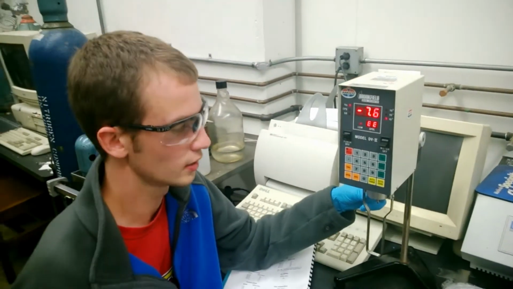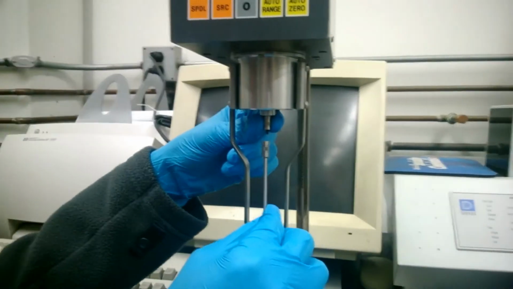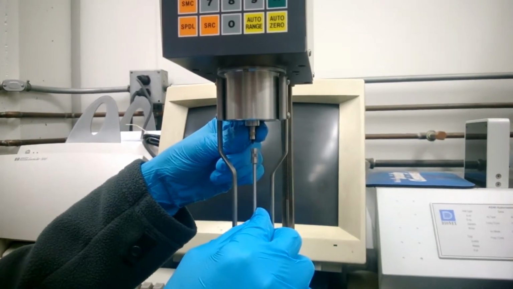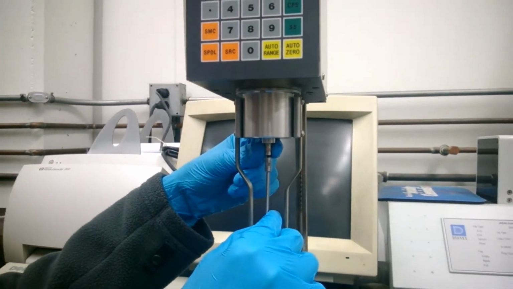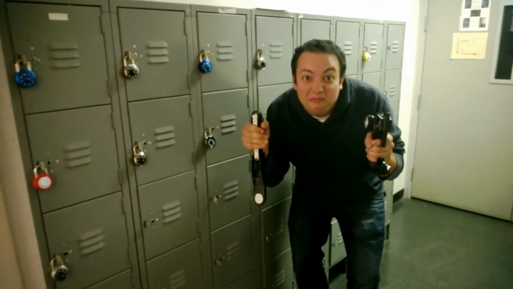When putting the spindle on the viscometer, be very careful because there are pinching hazards present. Be sure to secure the top piece with one hand and screw the spindle on with the other. Make sure to randomize the order of your trials.